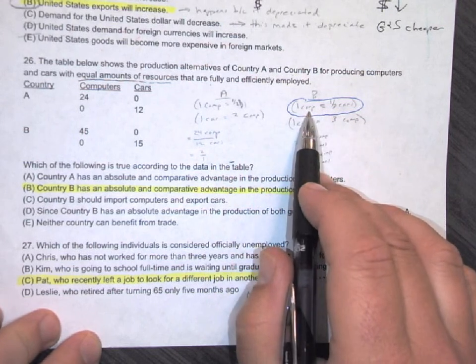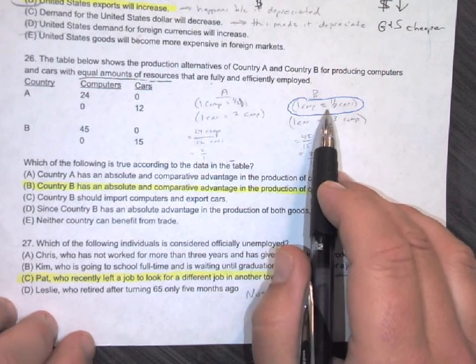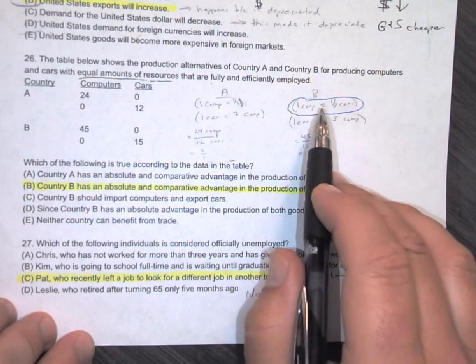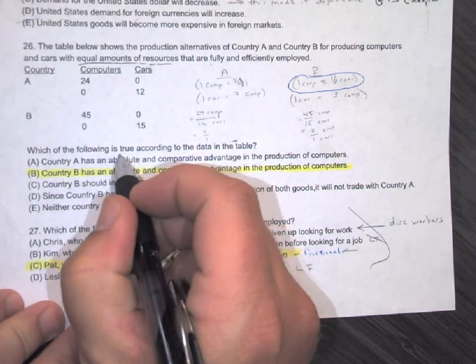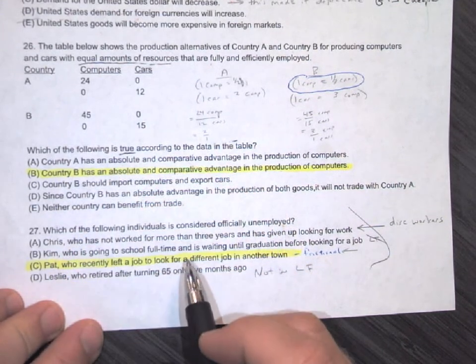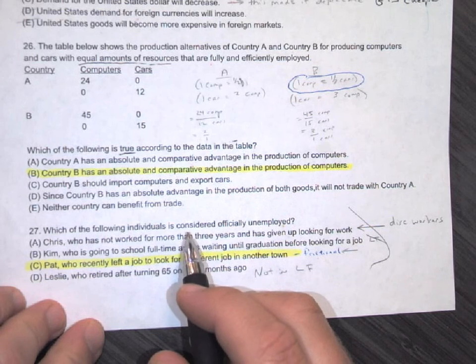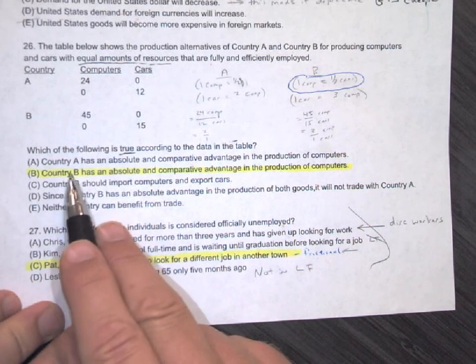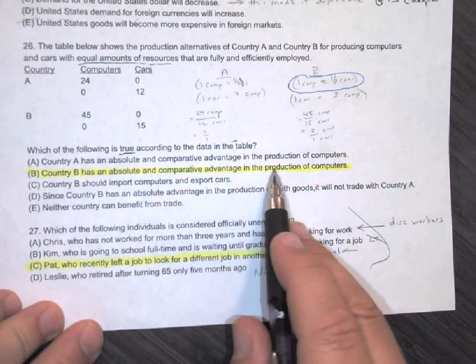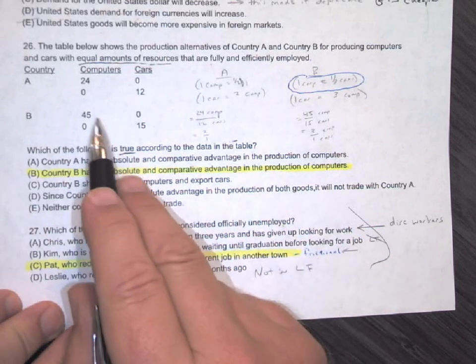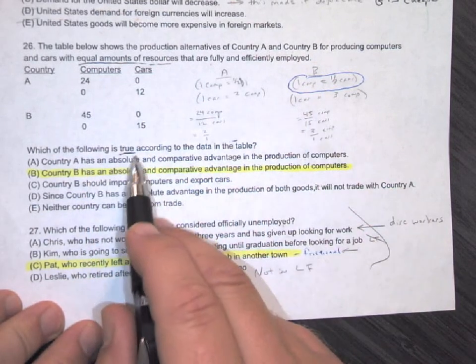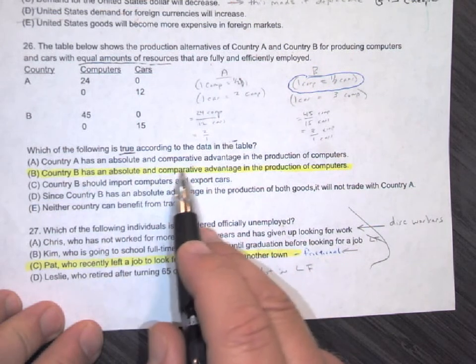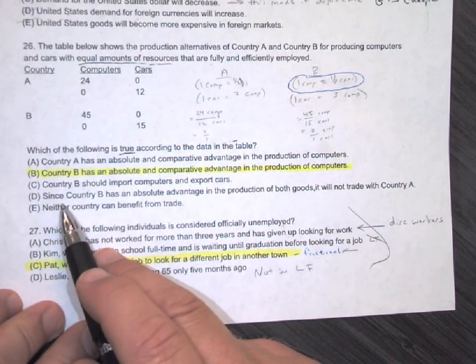So I'm trying to find out, well, who has absolute or comparative advantage in making computers? Country B. Okay. So we're trying to find one thing that is true. And if you work through them, country B has absolute and comparative advantage in the production of computers. Well, they make more computers, that's their absolute, then they have comparative. So as soon as you find something like this and you know those things are true, this is a case where you don't have to read through the other answers. There's not a better answer.